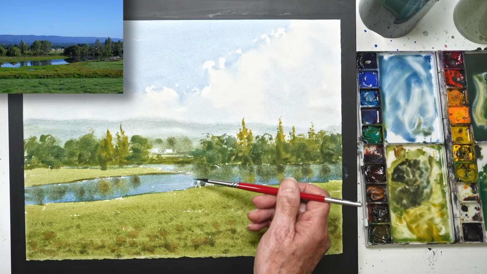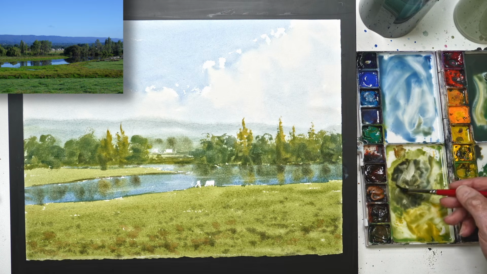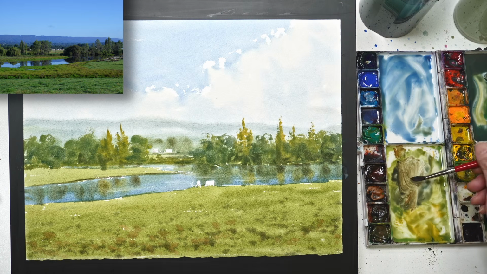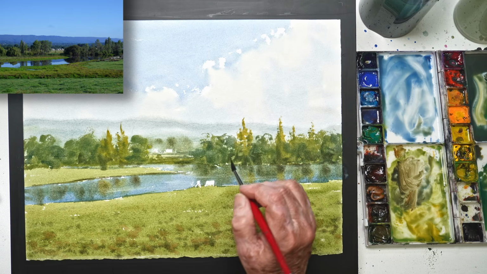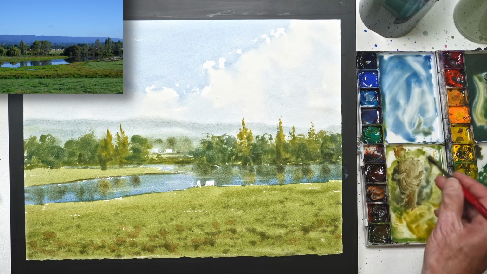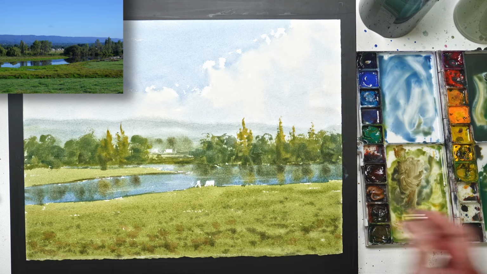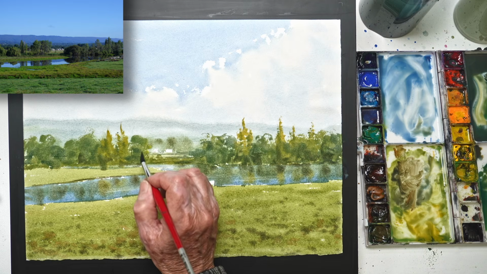Just clean my brush and throw in a few ripples on the water. Not too many. Just hinted a few trunks.